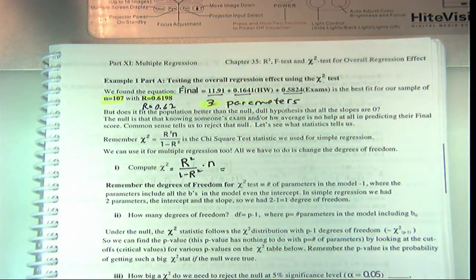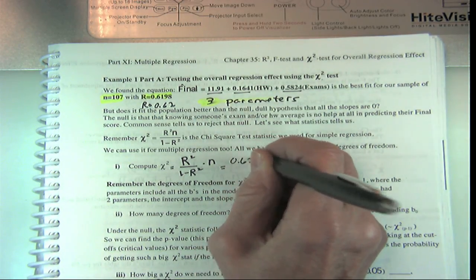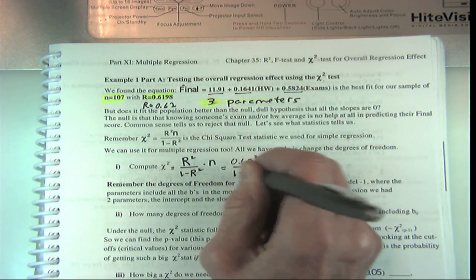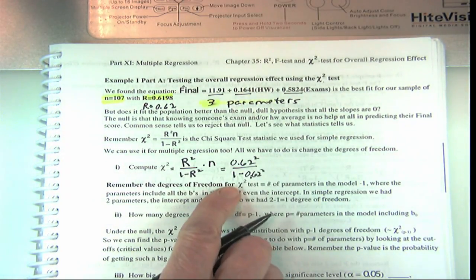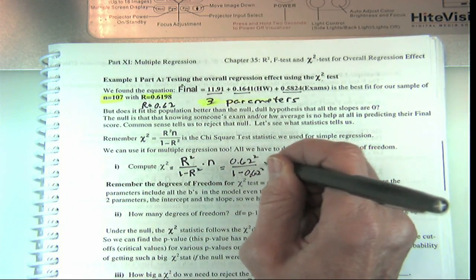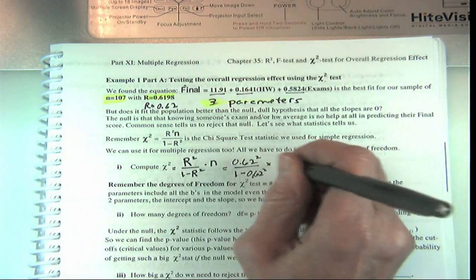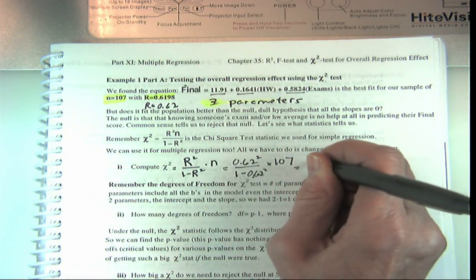It'll be easier. So then we're just going to square that, that's in the numerator: 0.62 squared over 1 minus 0.62 squared. So that's going to be chi-squared, times, what's n? 107.